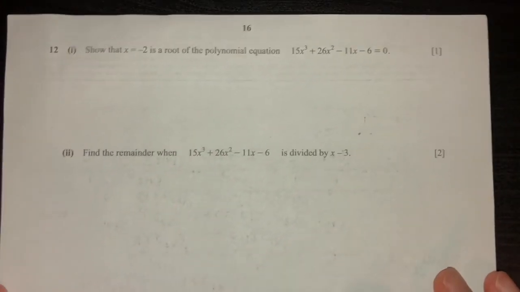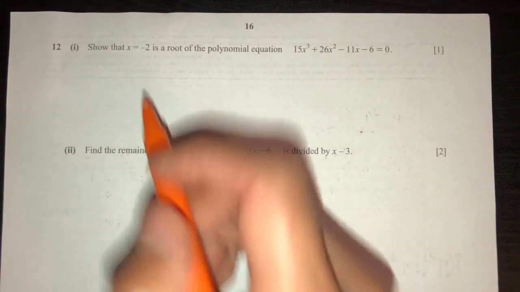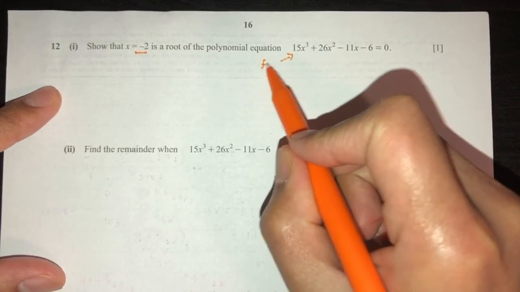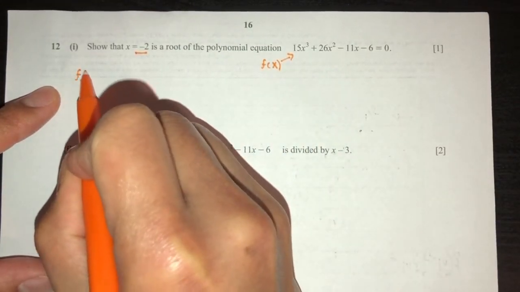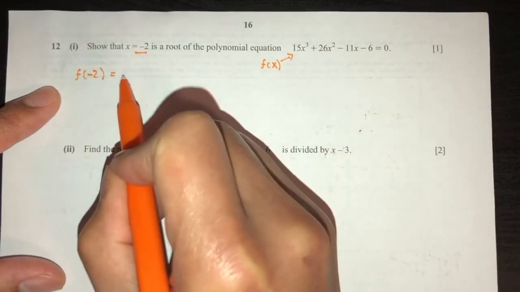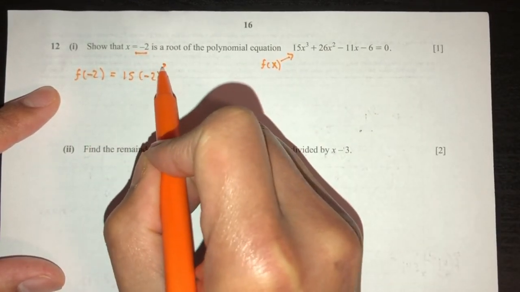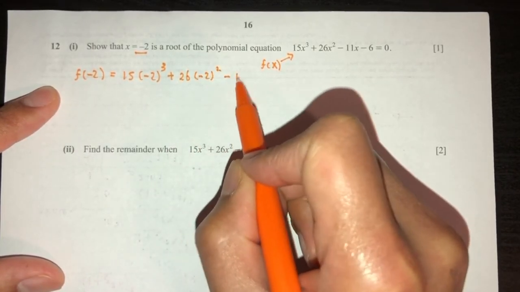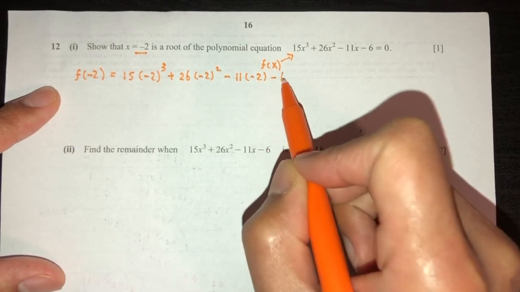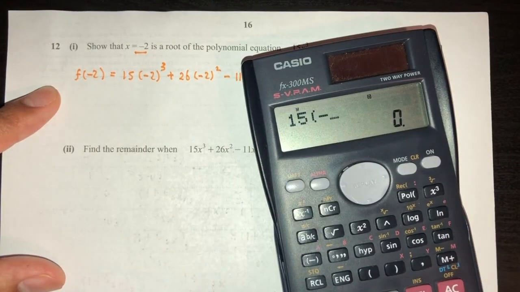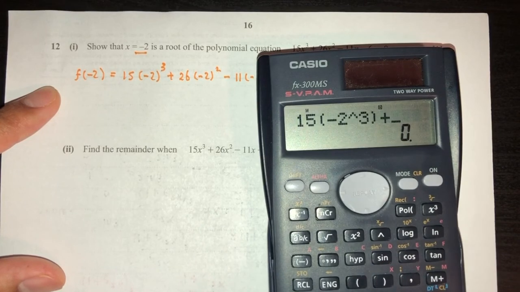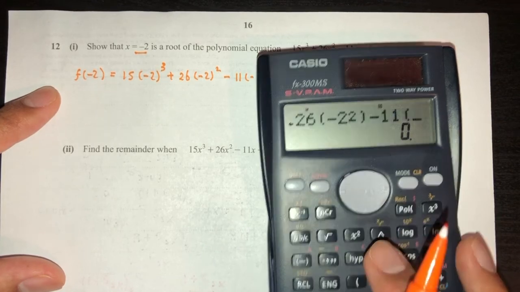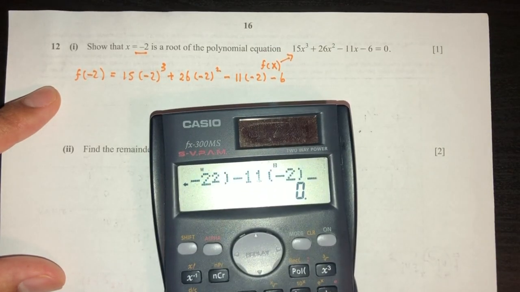Now let's move on to question number 12. We have to show that this is a root of the equation, so pretty easy. We let f of x equal the equation, then replace the value of minus 2 and see what happens. You will have 15 times minus 2 cubed plus 26 times minus 2 squared minus 11 times minus 2 minus 6.